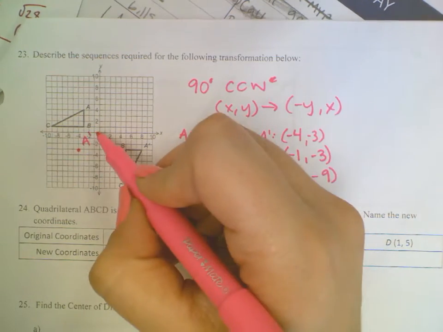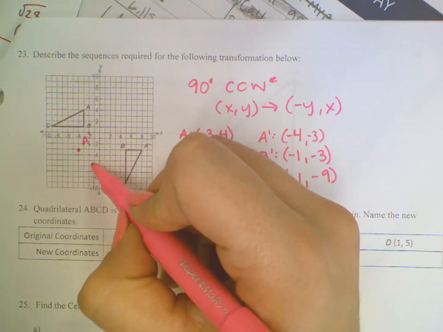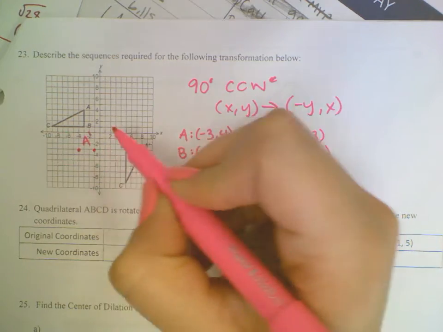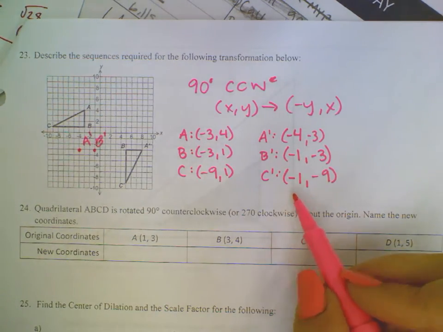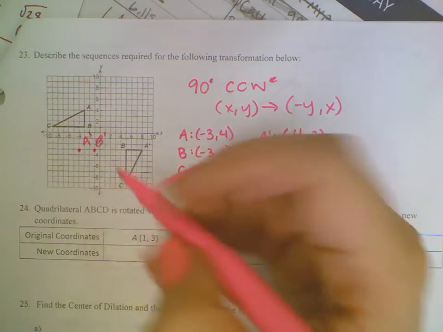B prime will be at (-1, -3). So this is B prime. And C prime will be at (-1, -9).